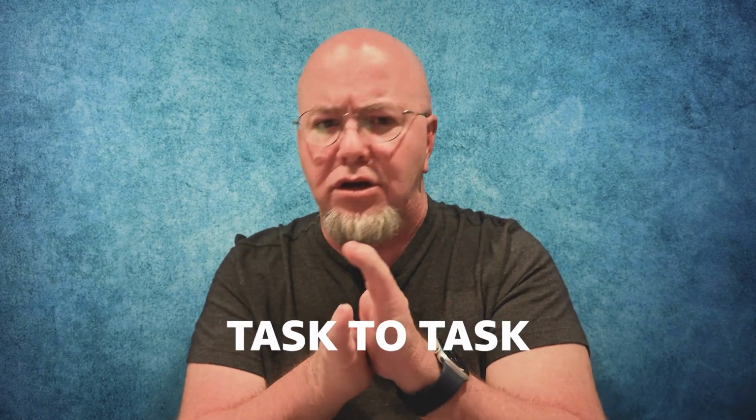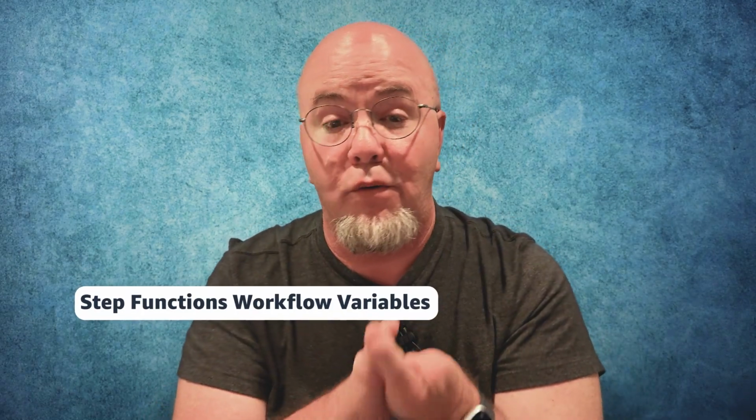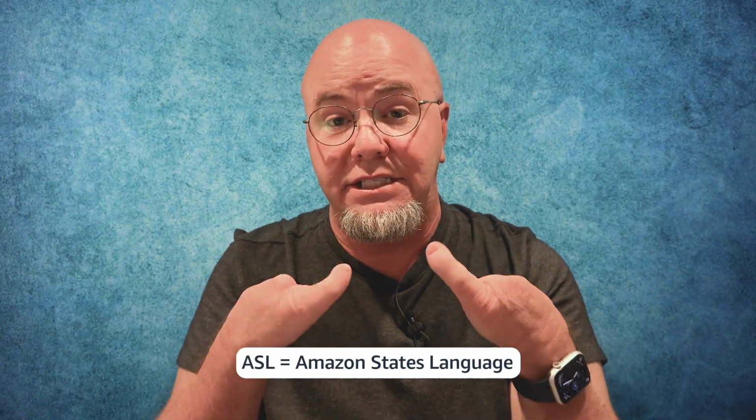Developers tell us that when using AWS Step Functions, they want an easier way to pass data from task to task, or more importantly, from a task way up at the top to maybe one way down at the bottom, without having to maintain that data through each transition. Well, I'm excited to say that that's now possible with Step Functions workflow variables. Workflow variables add the ability to assign and reference variables in the ASL, which is also known as the Amazon States Language. It supports both JSONPath and JSONata.